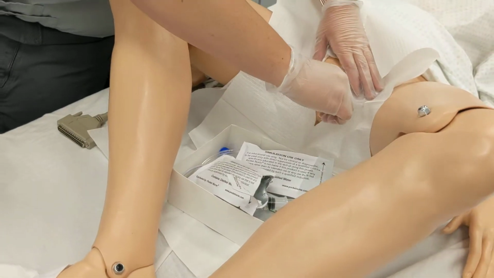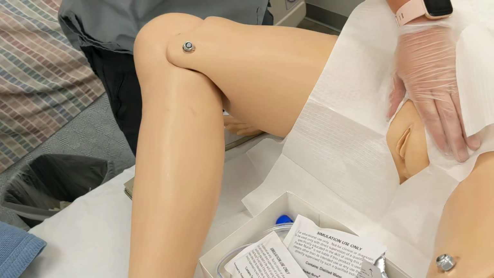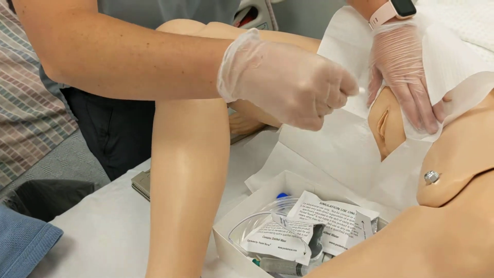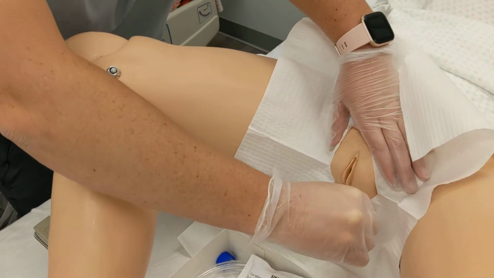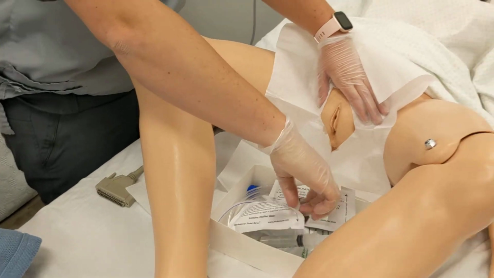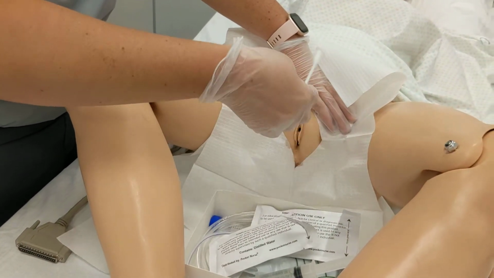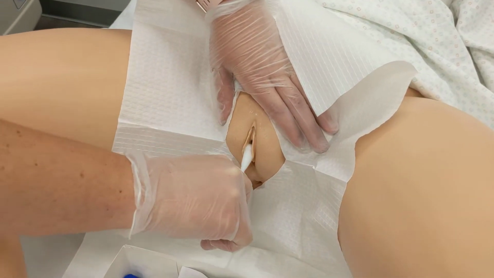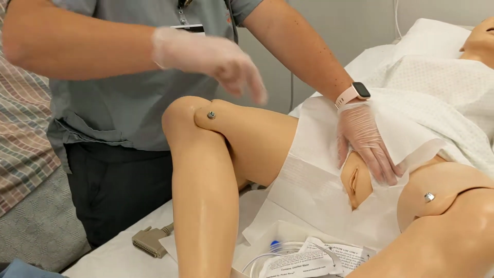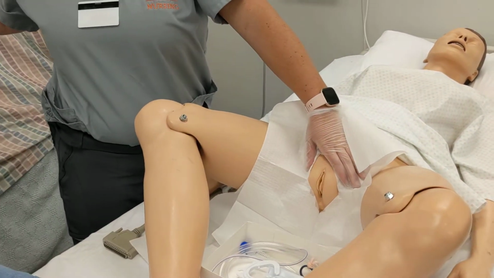Okay, I'm gonna do one swab down this side. That side. Do in the middle. And then we'll call that good. Gonna get rid of that.